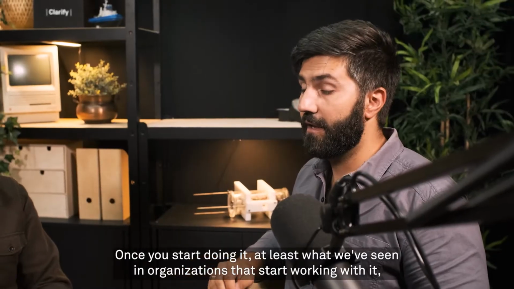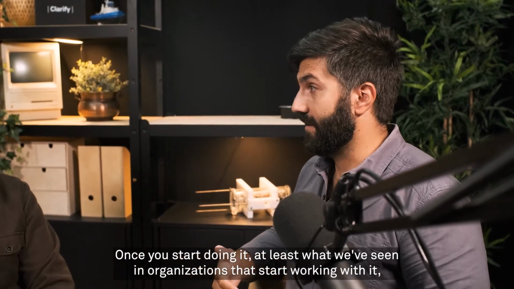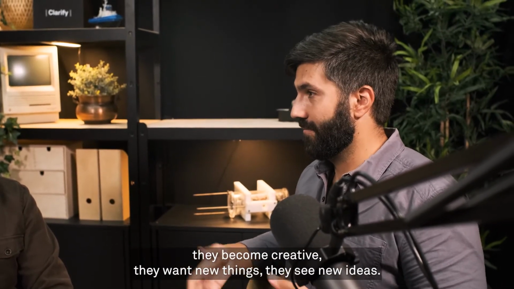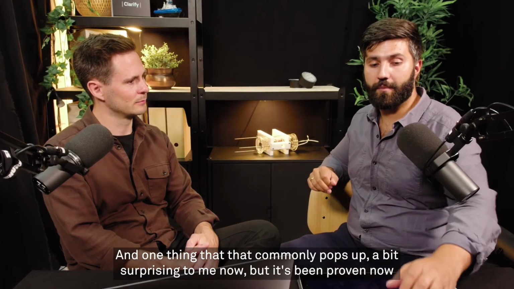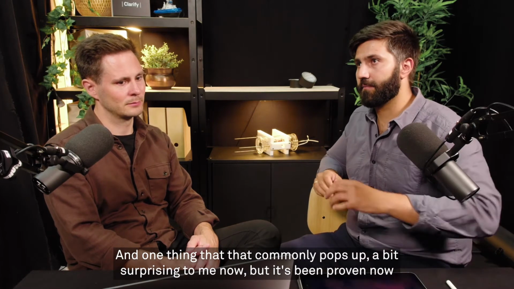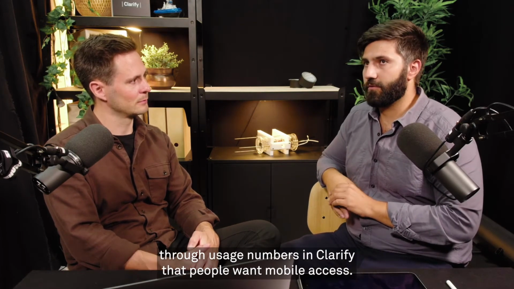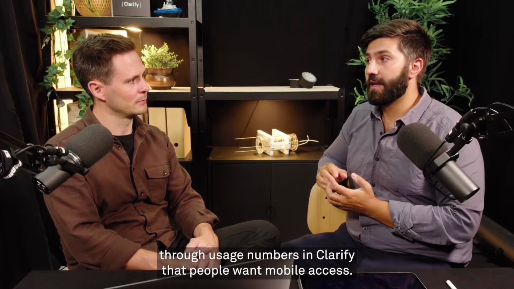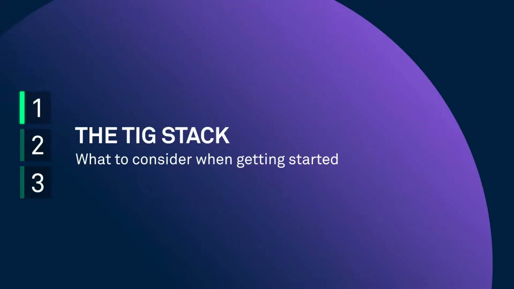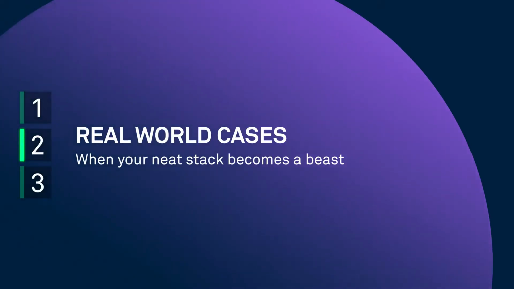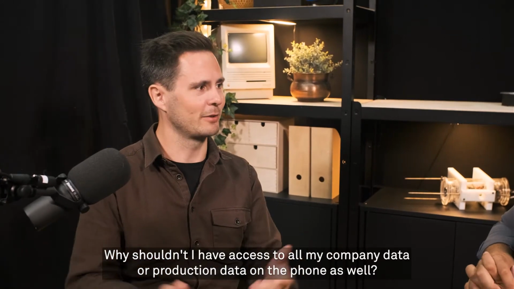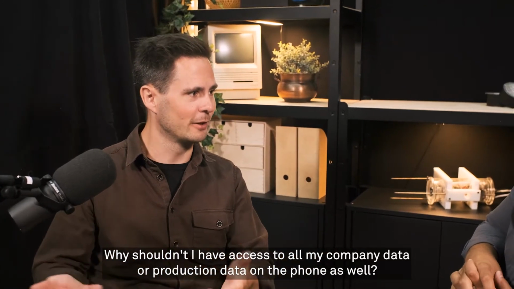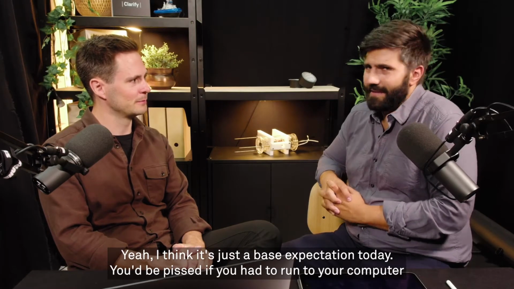Once you start doing it, at least what we've seen is that organizations that start working with it become creative. They want new things. They see new ideas. And one thing that commonly pops up, a bit surprising to me now, but proven out through usage numbers in Clarify, is that people want mobile access. Now more than ever, they have access to data, and they ask the question, why shouldn't I have access to all my company data or production data on the phone as well? Yeah, I think it's just a base expectation today.